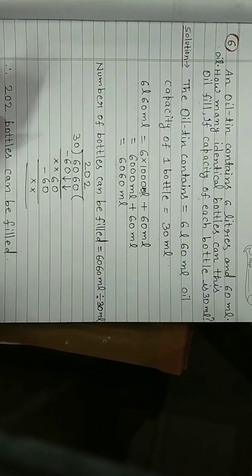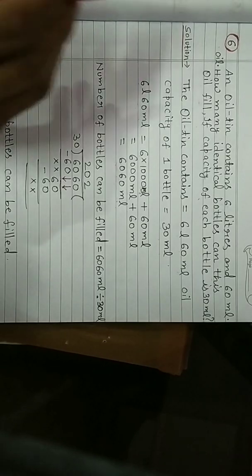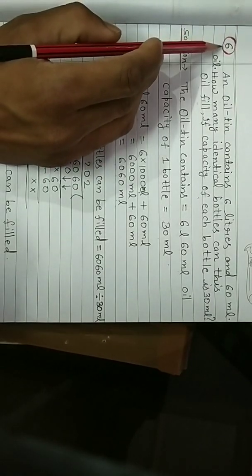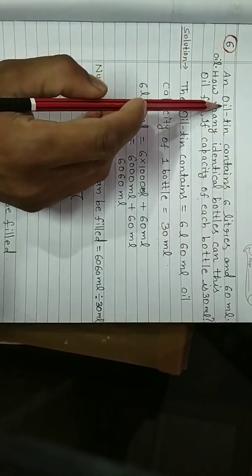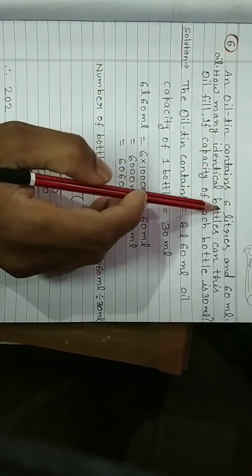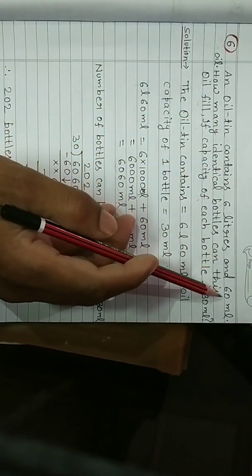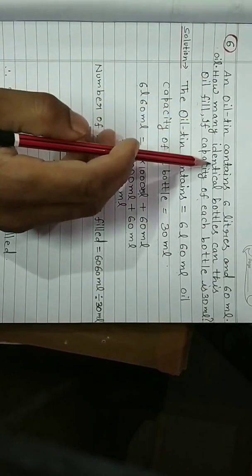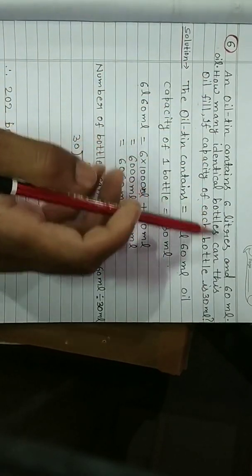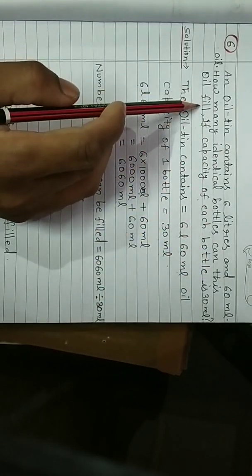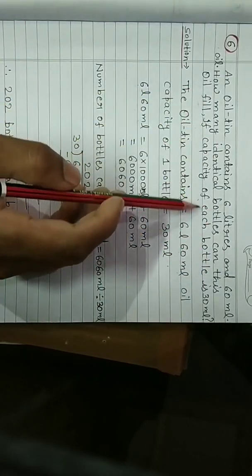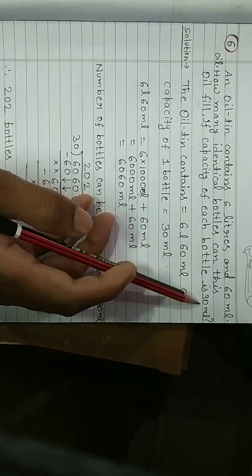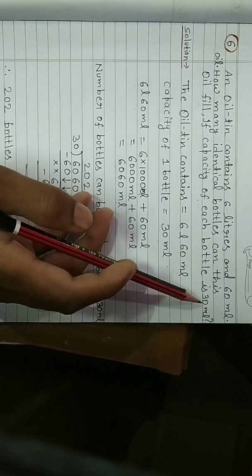Now it is the time for the last question of this session, and the last question is question number 6, and it is, an oil tin contains 6 liters and 60 milliliter oil. How many identical bottles can this oil fill if capacity of each bottle is 30 milliliter?